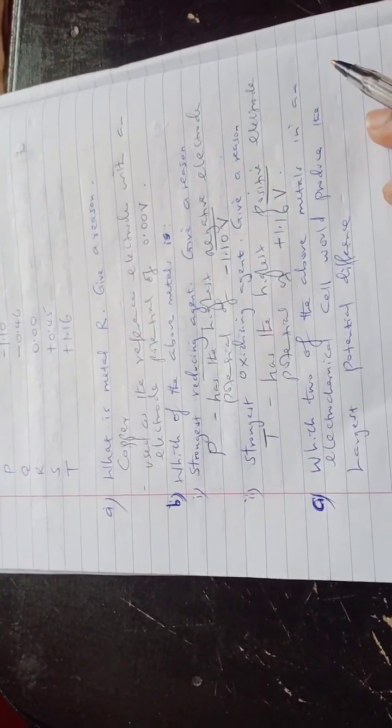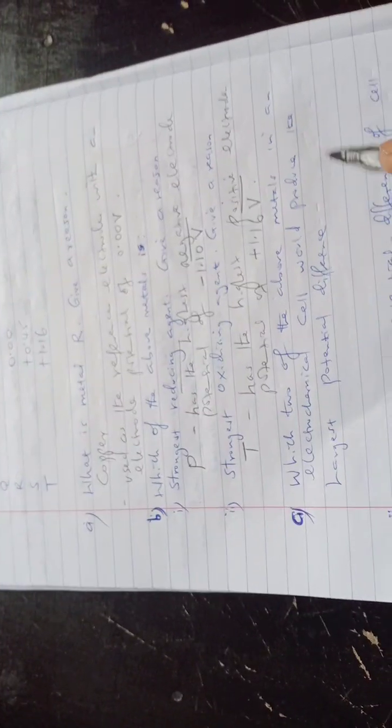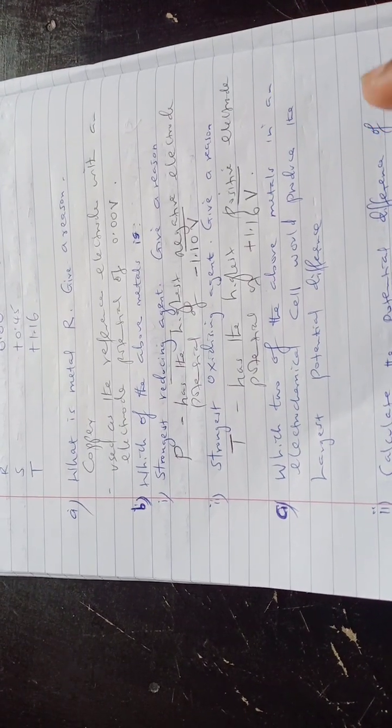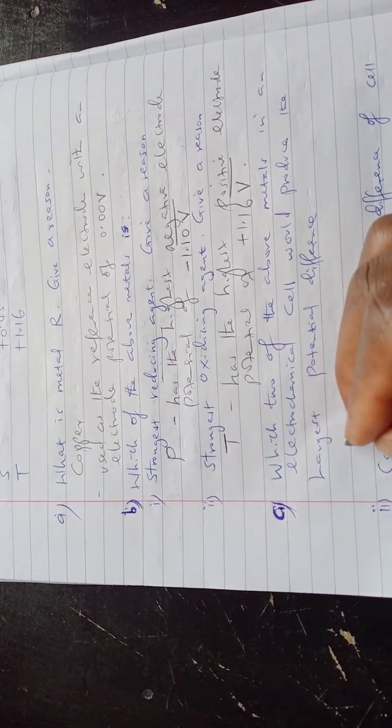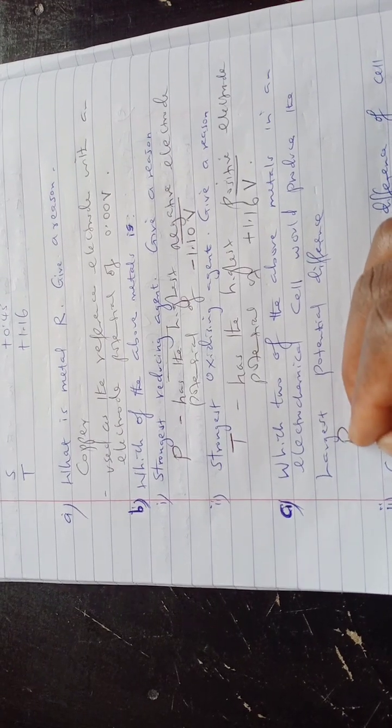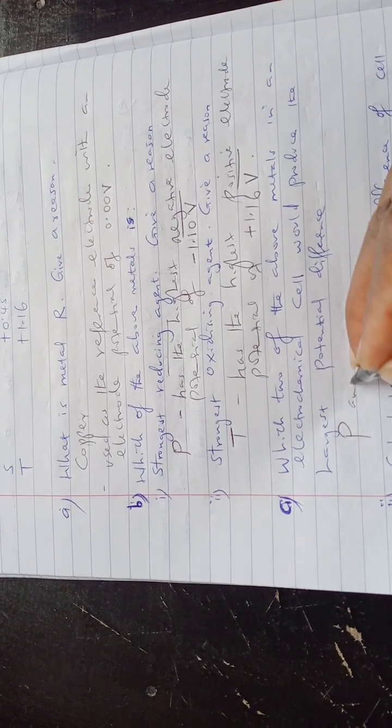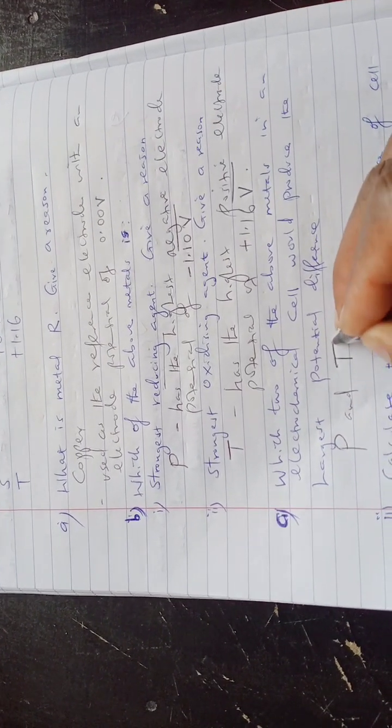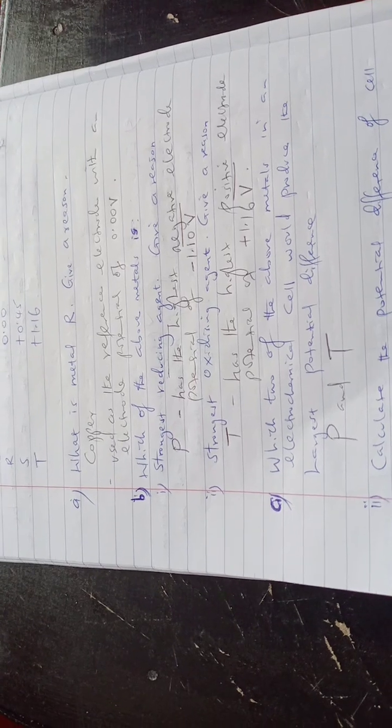If you locate those two, then they will give you the largest EMF, which is what we call the potential difference. So in this case, the answer will be the strongest reducing is P and the strongest oxidizing is T, because T has the highest positive and P has the highest what? Negative. That is how you answer that question.